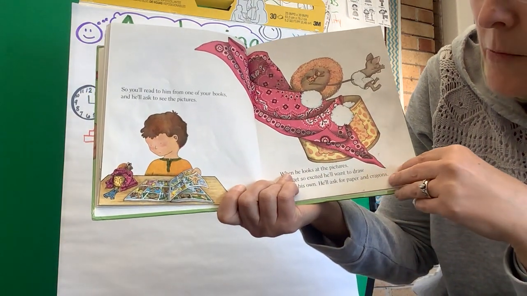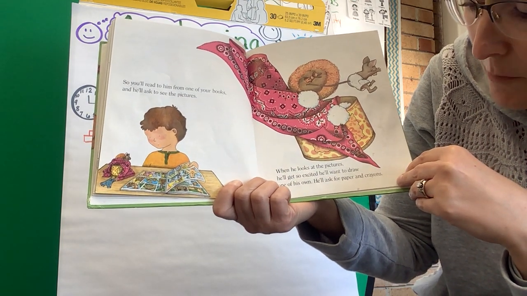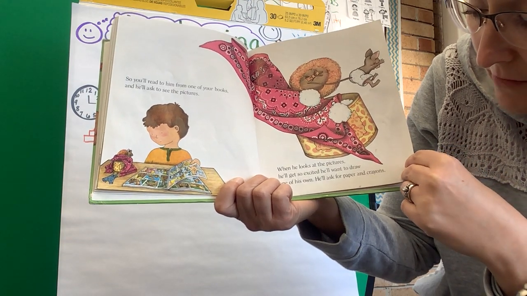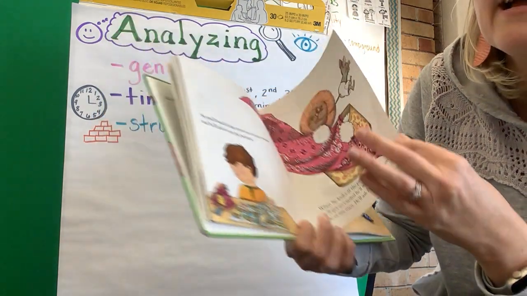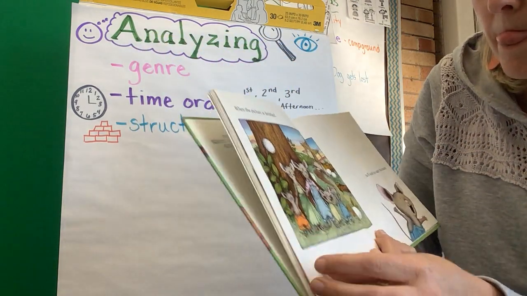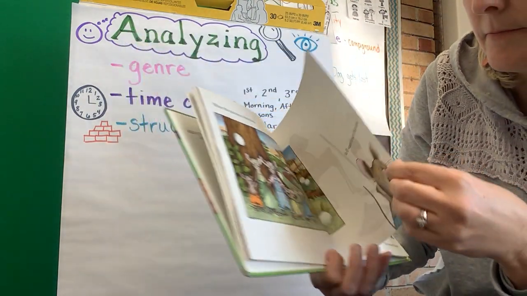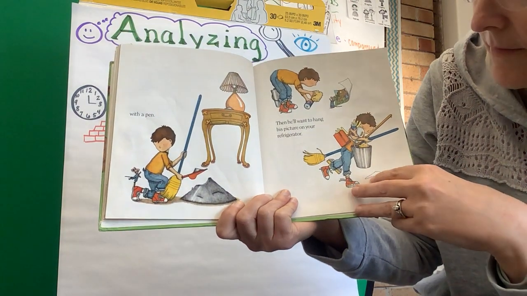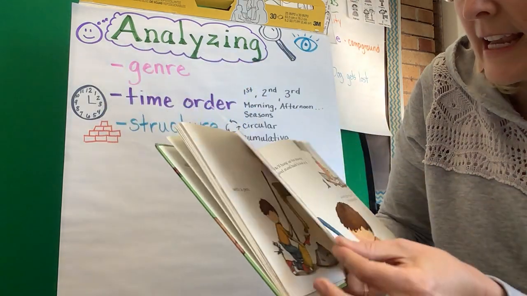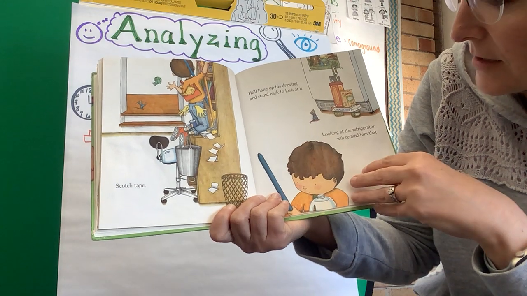So you'll read to him from one of your books, and he'll ask to see the pictures. When he looks at the pictures, he'll get excited, so he'll want to draw one of his own. He'll ask for paper and crayons. He'll draw a picture. When the picture is finished, he'll want to sign his name with a pen. Then he'll want to hang the picture on your refrigerator, which means he'll need Scotch tape. He'll hang up his drawing and stand back to look at it.